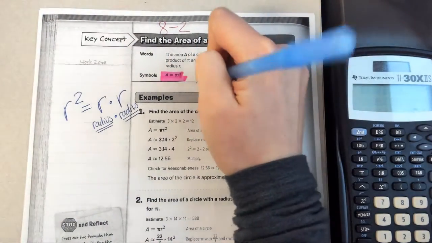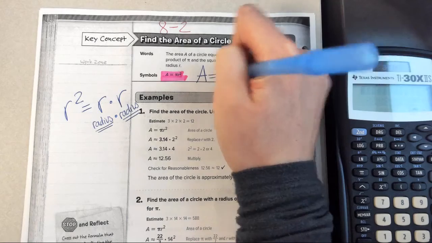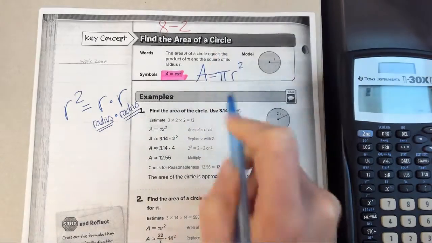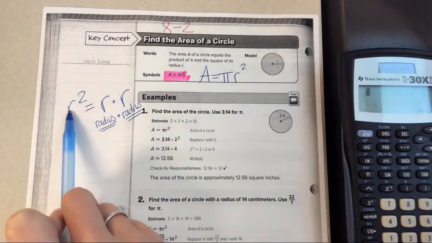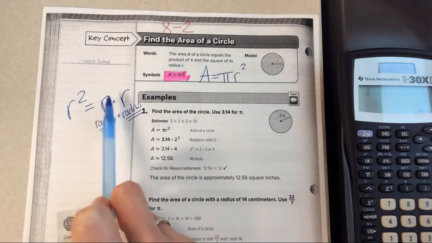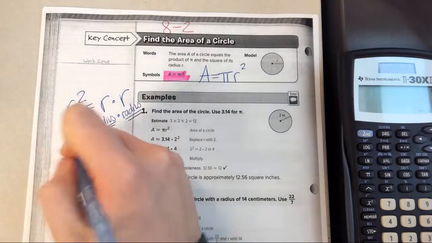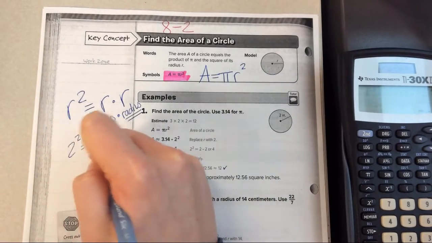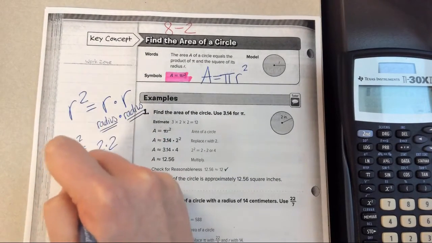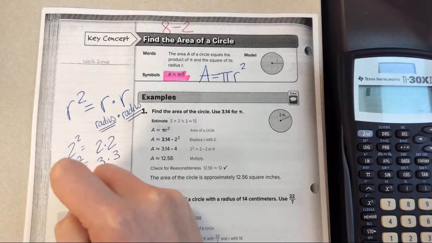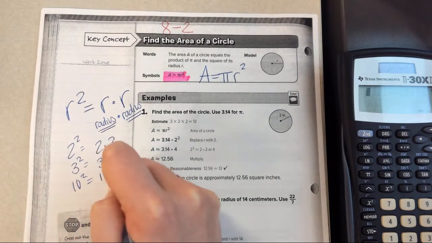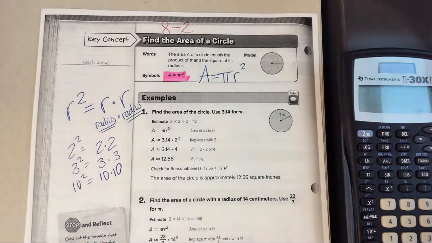And in case you can't see that, that little 2 is the squared. What that means, when you take something and square it, you're taking it and multiplying it by itself. Like 2 squared equals 2 times 2. 3 squared equals 3 times 3. 10 squared equals 10 times 10. Okay? So you're just taking it and multiplying it by itself.